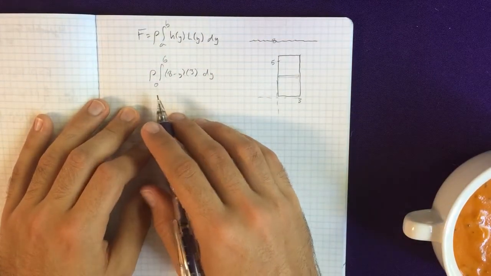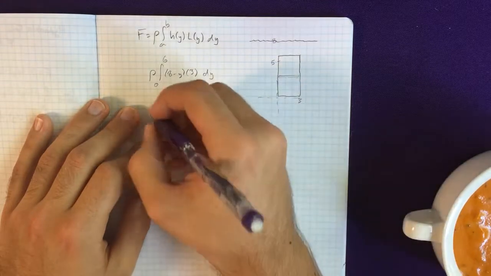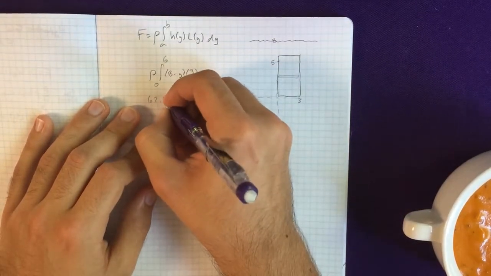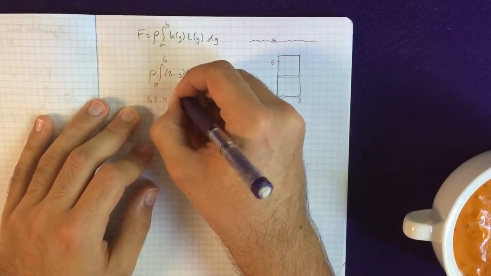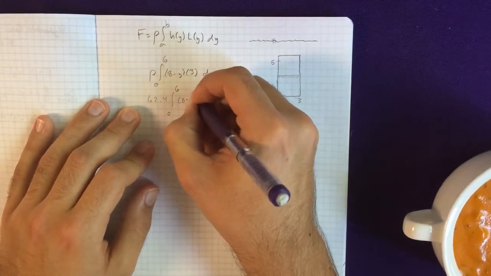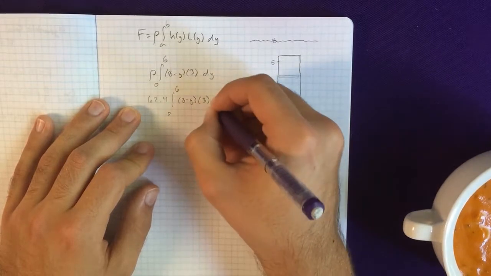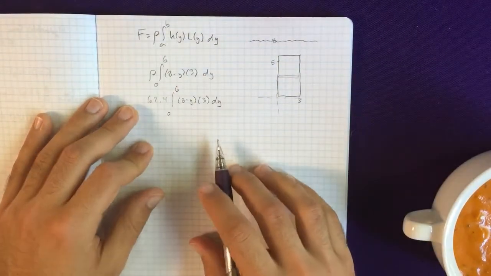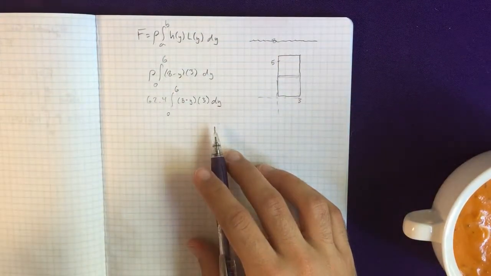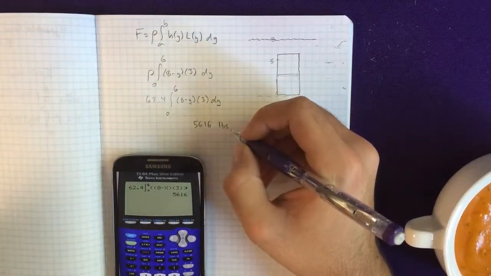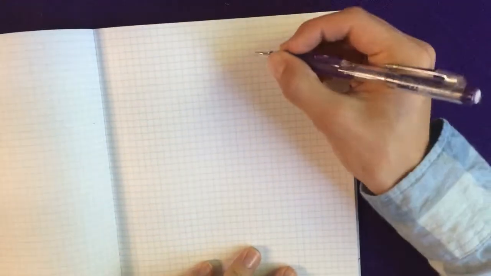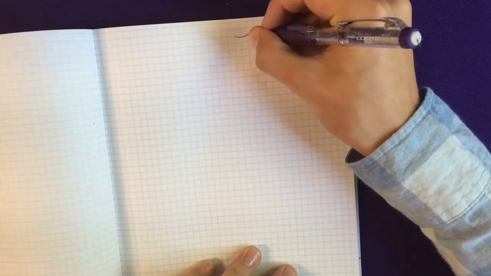Now rho is just the density of water, which is a constant. It's 62.4 times the integral from 0 to 6 of 8 minus y times 3 dy. And that's how you set up the integral. And the units are in pounds. Alright, that seems simple enough. I'll try one myself.